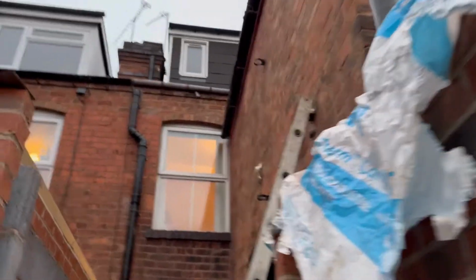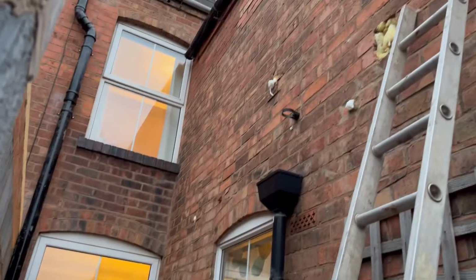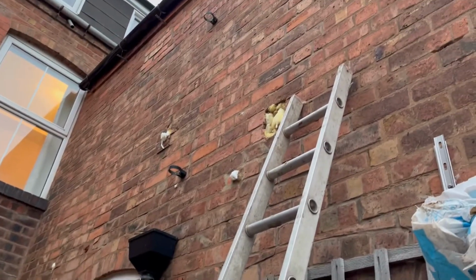So there we have it. All the waste's gone. All temporary foamed in, or insulated in for now.